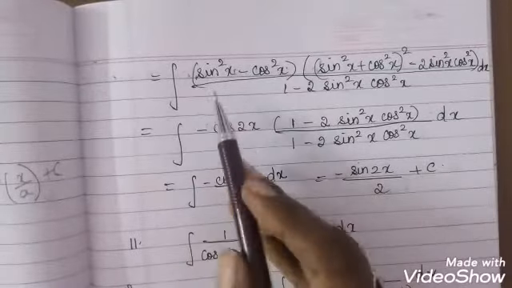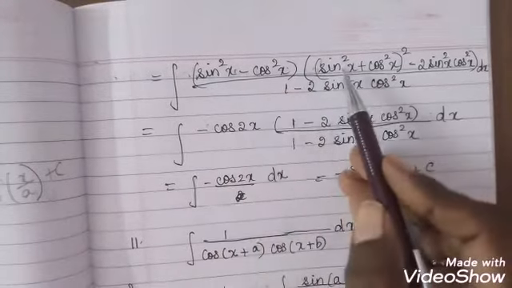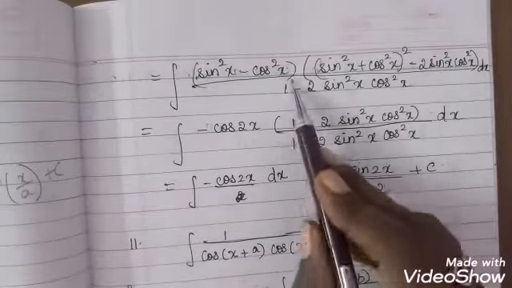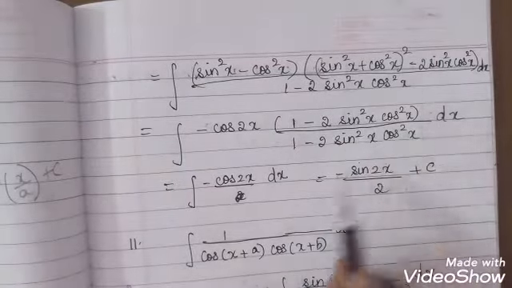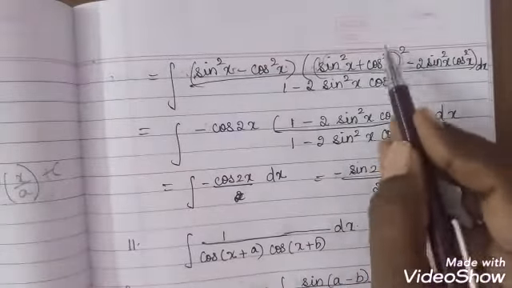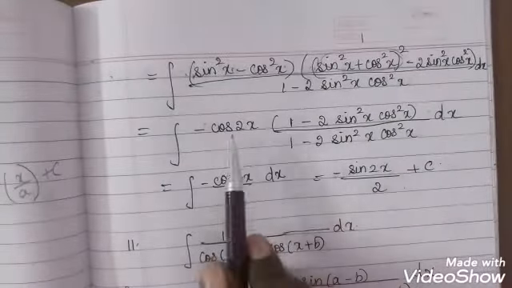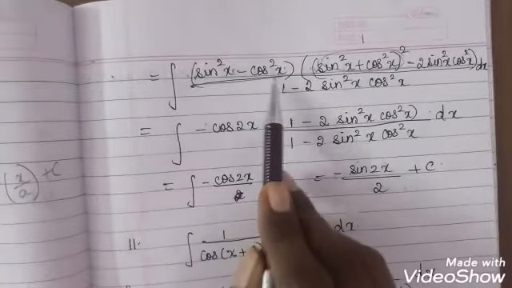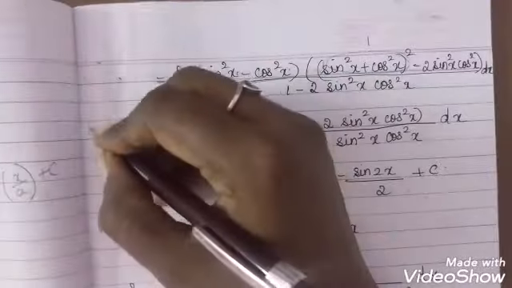So we have it as the integral of sine squared x minus cos squared x. As I told you earlier, I have written the other one here. It's 1 minus 2 sine squared x into cos squared x. Now what is this equal to here? It's nothing but 1 squared. So what is sine squared x minus cos squared x actually here? You would have known this.